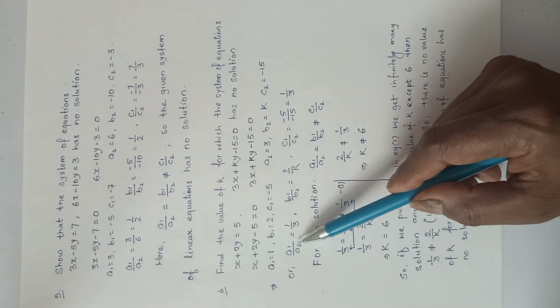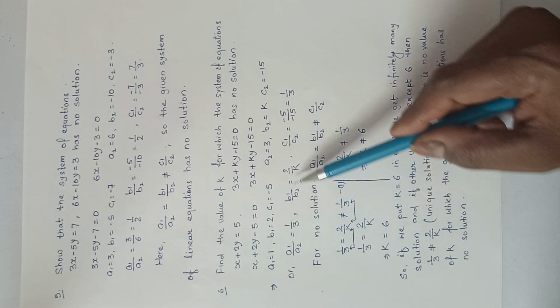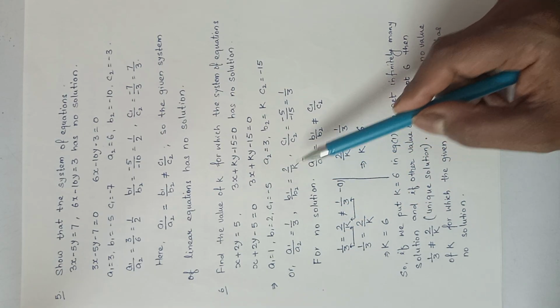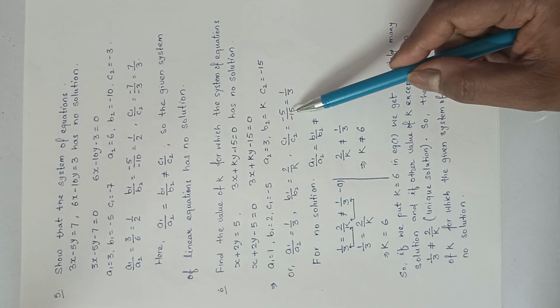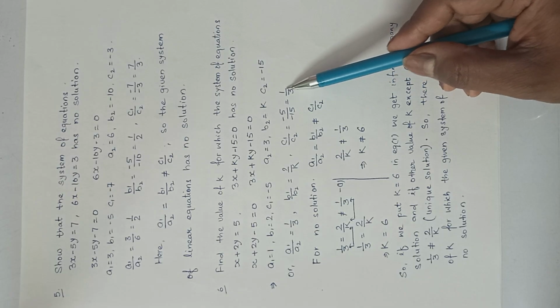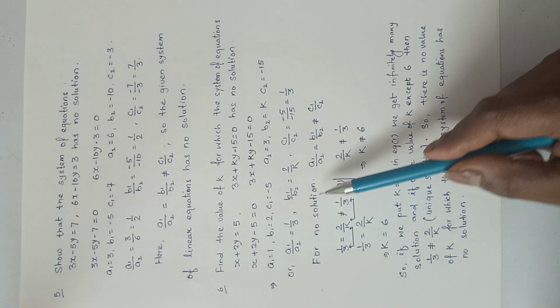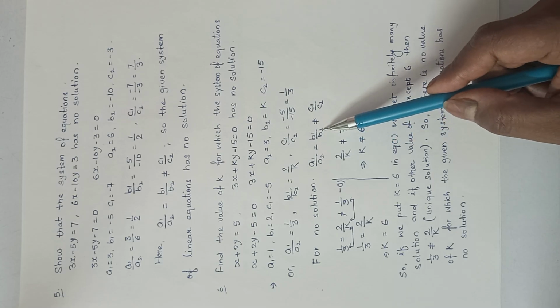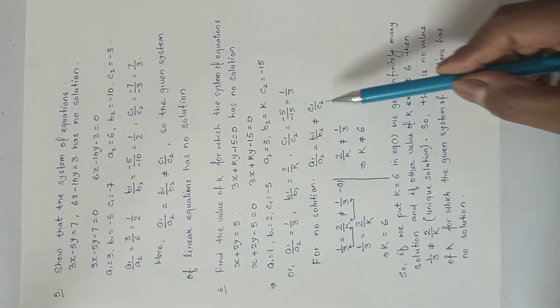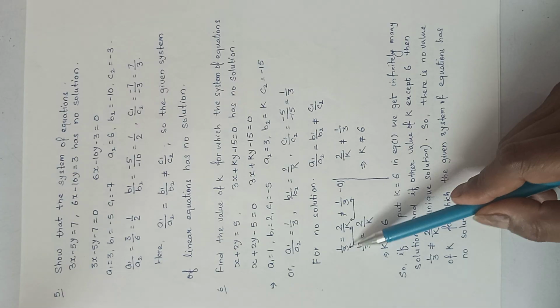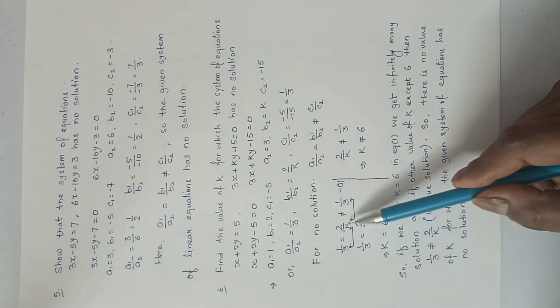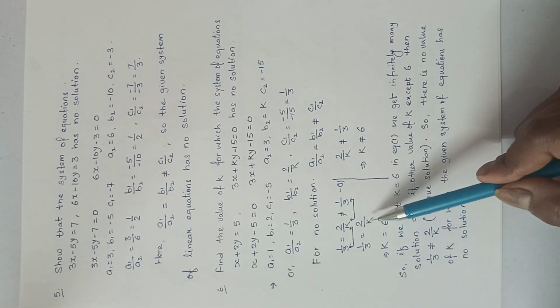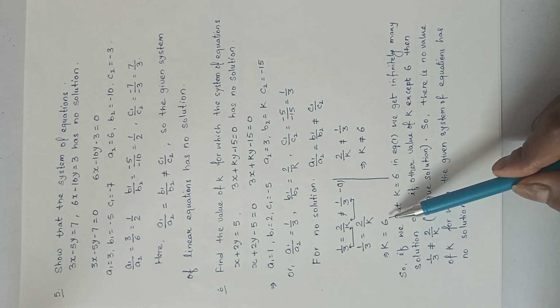On comparison, a1 upon a2 equals 1 upon 3, b1 upon b2 equals 2 upon k, c1 upon c2 equals minus 5 by minus 15 equals 1 upon 3. For no solution, we have the condition a1 upon a2 equals b1 upon b2 but not equal to c1 upon c2. So we are going to compare first a1 upon a2 equals b1 upon b2. 1 upon 3 equals 2 upon k. This implies k equals 6.